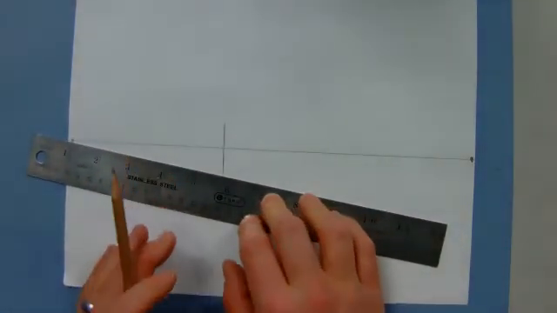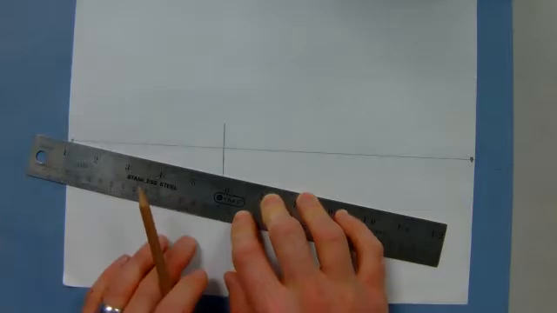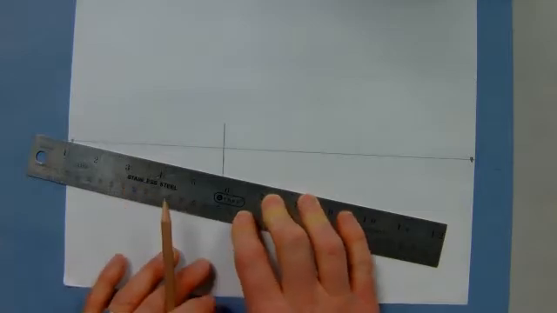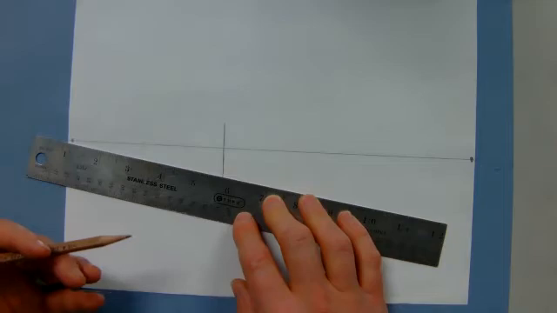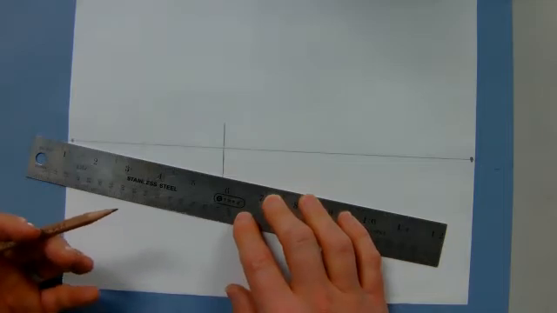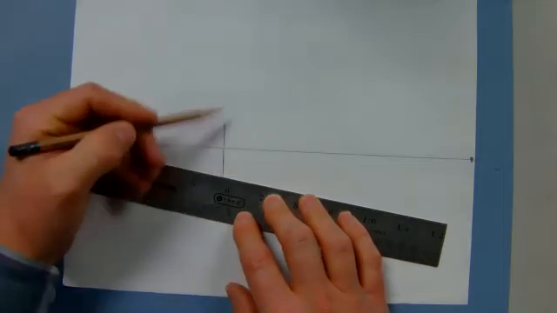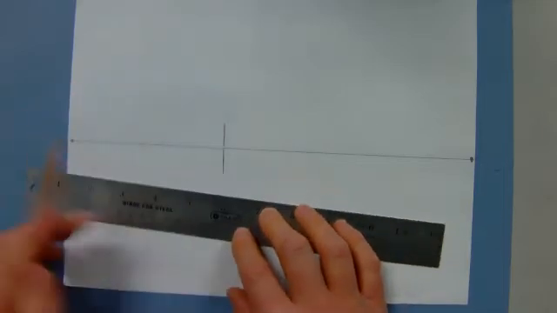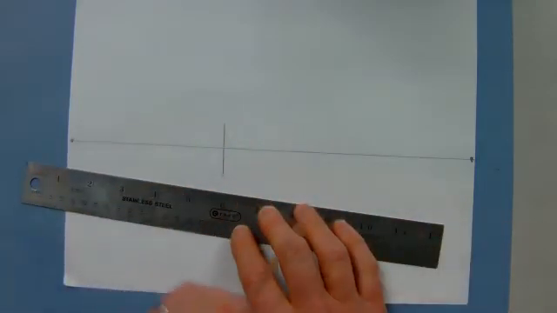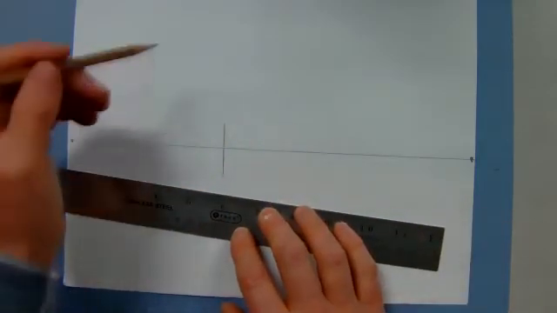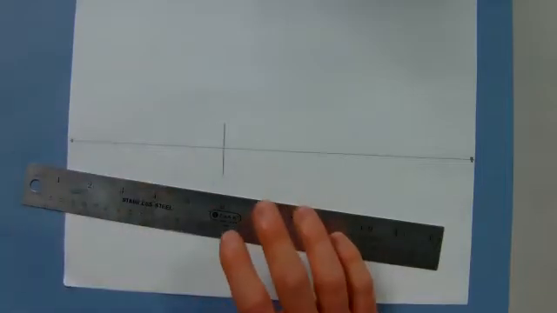Guys, 2-point perspective, here's what I love about it. Especially when we're doing something like a simple geometric shape like a rectangular prism, you're only going to have 2 types of lines. Vertical lines and lines that go to a vanishing point. That's it. If it's not going to a vanishing point, it better be vertical or else it's wrong.